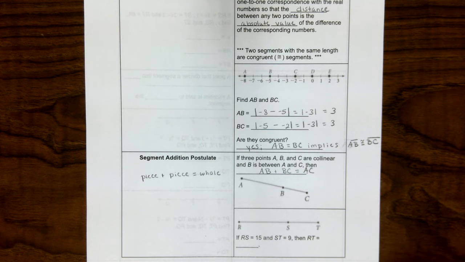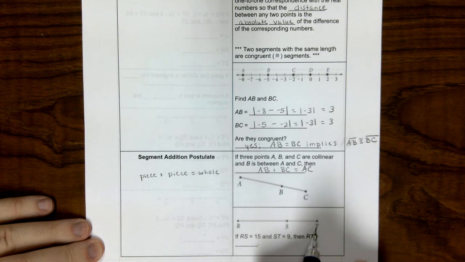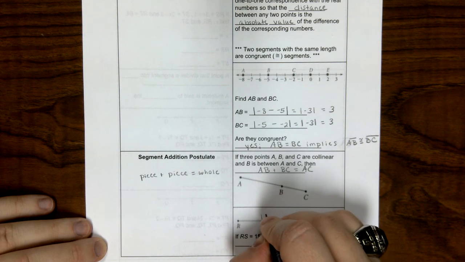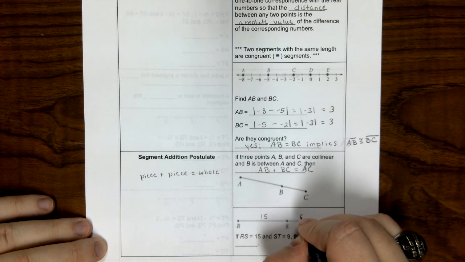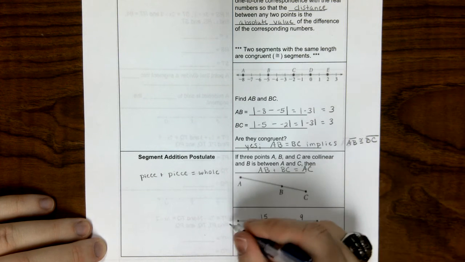Okay. As far as a basic step, R, S, and T: we've got RS and ST are the pieces, and then RT is the whole thing. They tell us that RS is 15 and ST is 9. So let's label that 15 and 9. They want RT. RT is the whole thing.